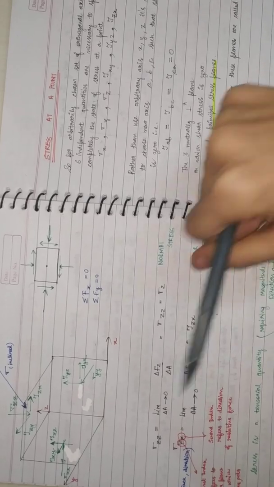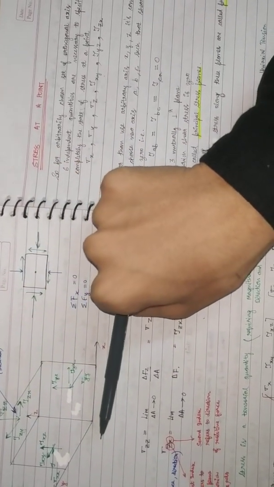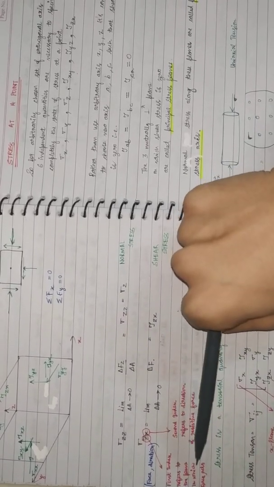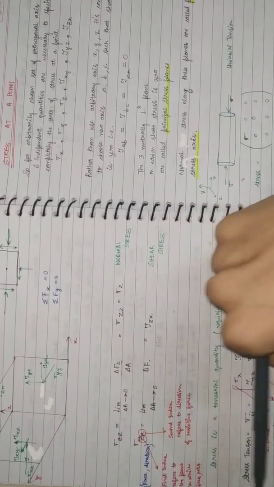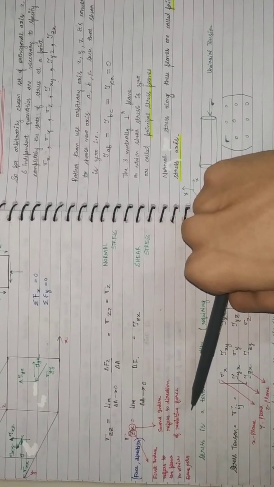This plane and the one below it are both z planes. So the first index refers to the plane in which the force acts, and the second index refers to the direction of the resistive force.